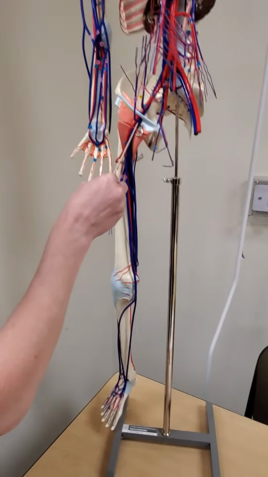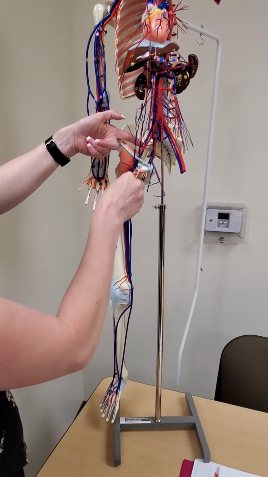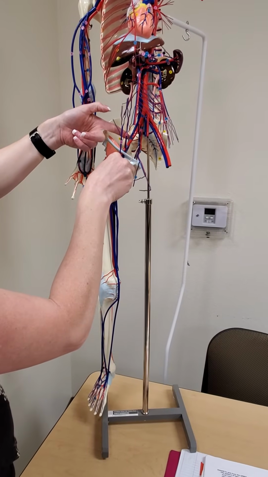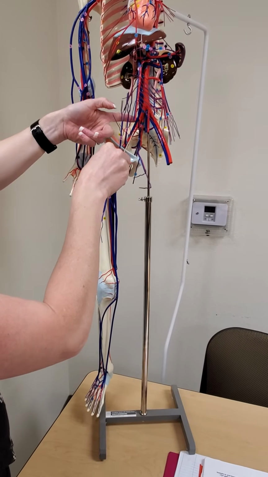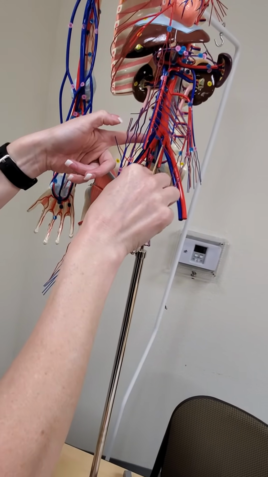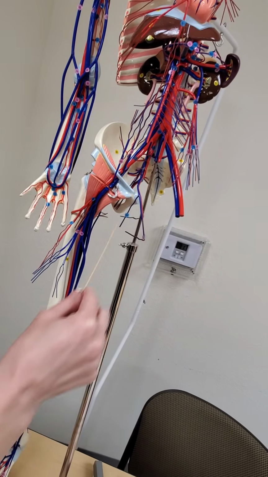Then it's going to run back into the pelvis and turn into the external iliac vein. Here's the internal iliac vein, providing blood supply to the organs of the pelvis. And then those join together to the common iliac vein. And the common iliac veins from both sides join together to the inferior vena cava and then back up into the heart.